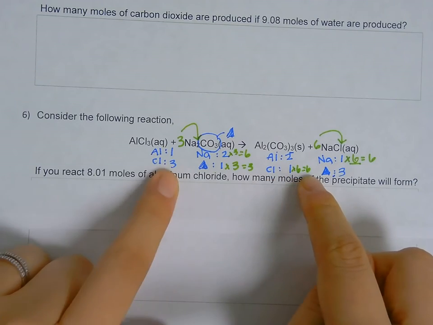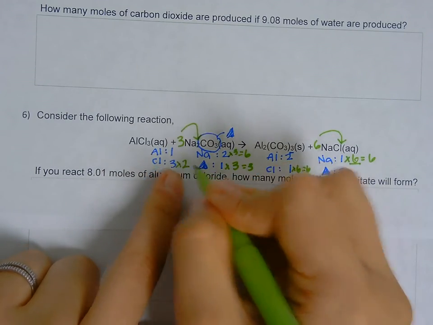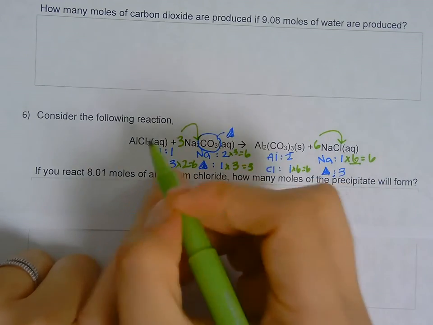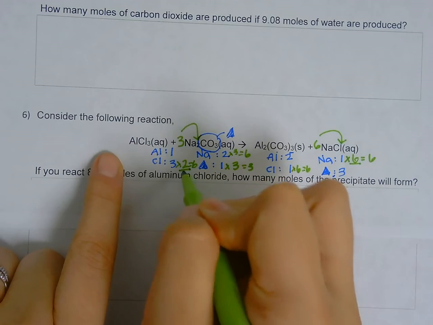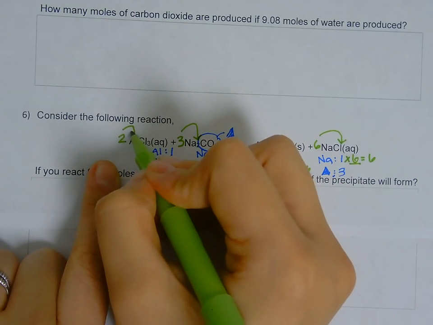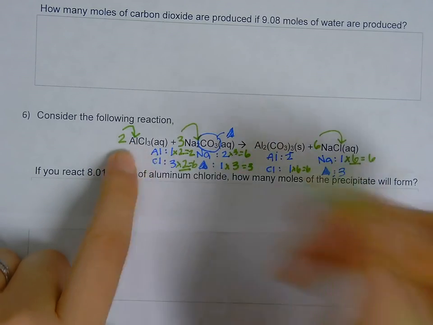I can go on this side and be like, I only have 3 on this side. Let me multiply that by 2 to get 6, right? Because I have 6 on both sides, or need 6 on both sides. That means I need to put this 2 coefficient in front of my chlorine. But this one also multiplies into my aluminum. So 2 times 1 is 2.